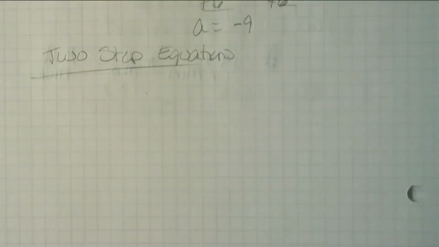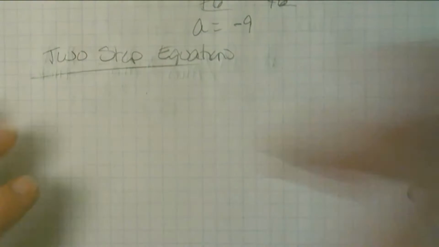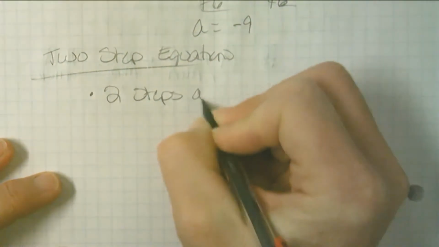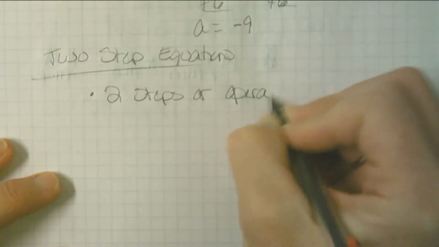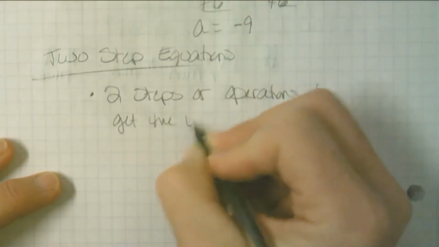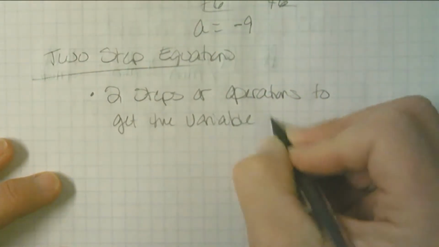That's going to be a multi-step equation, so keep that in your head, my young friend. Valentina? Yes, I'm going to have two steps or operations to get the variable alone. So here I have two steps or operations to get the variable alone.